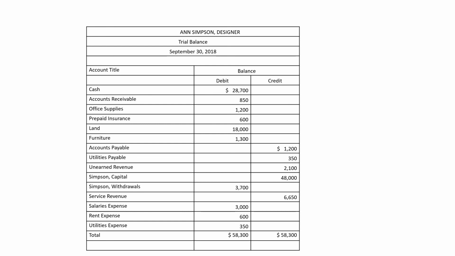So now we have all of the general ledger book information in a very summarized format with just the balances. Add the debit column, add the credit column. They must equal. If they don't, you've got to find out why.